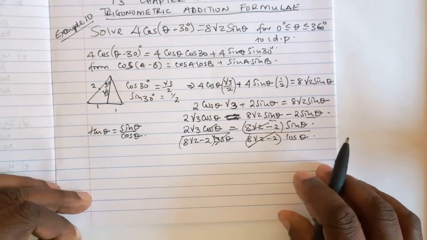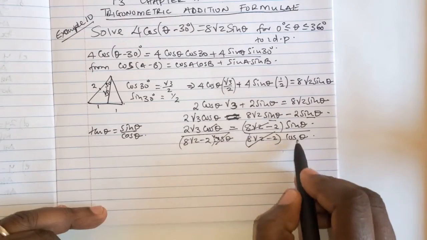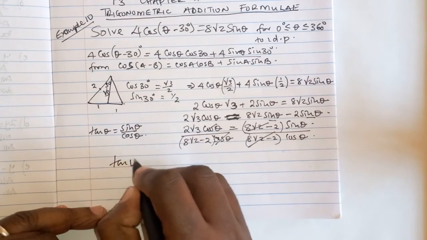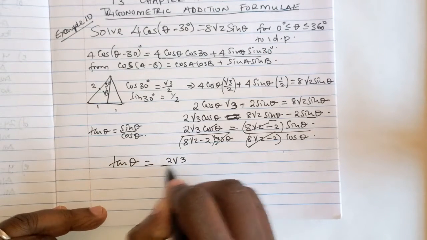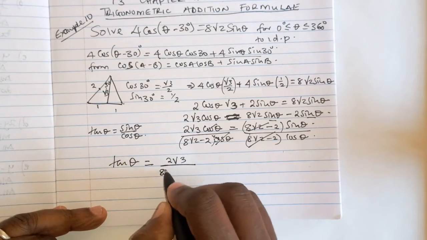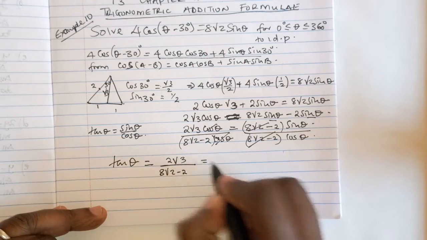Eventually we are going to have the tangent of theta given by 2 root 3 all over 8 root 2 minus 2.